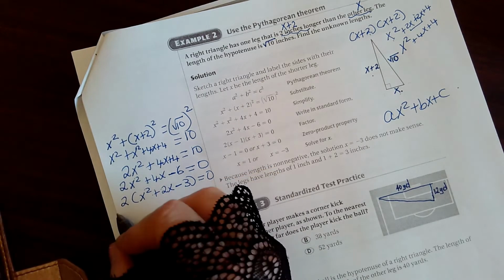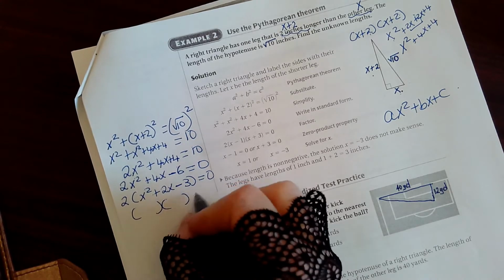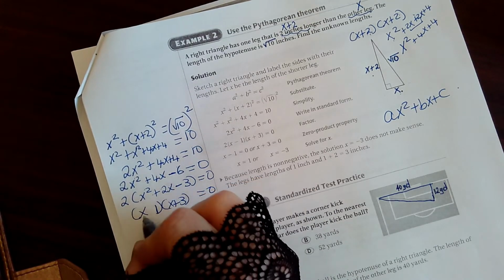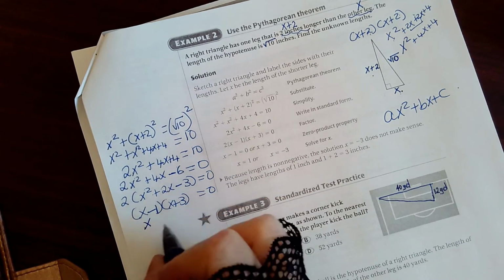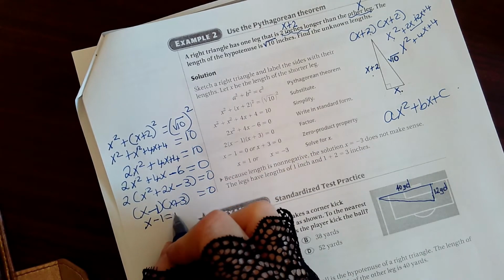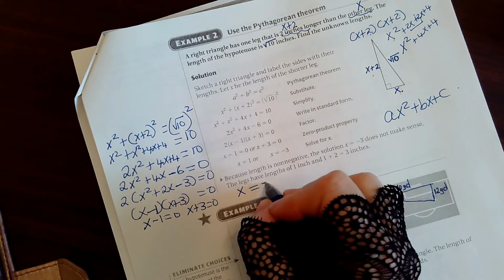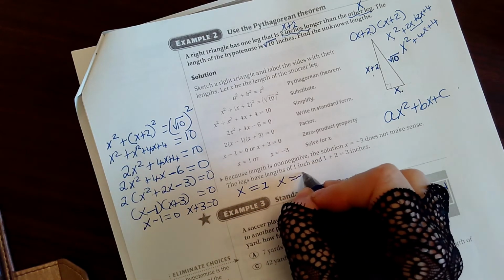So now ignore the 2. Let's just get the factors. x and x, it can only be 3 and 1, plus 3, minus 1. Set them equal to 0. x minus 1 equals 0. x plus 3 equals 0. So my 2 solutions are a positive 1 and a negative 3.